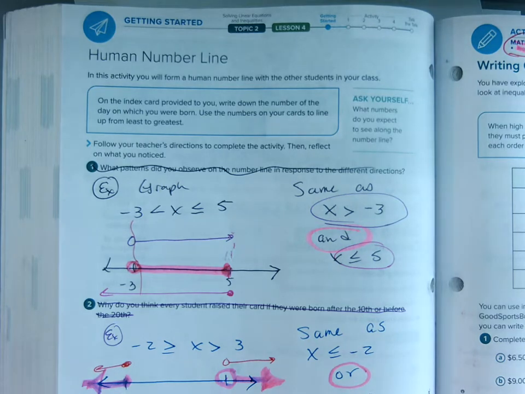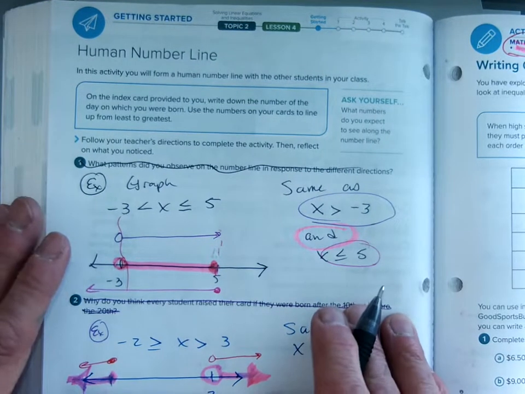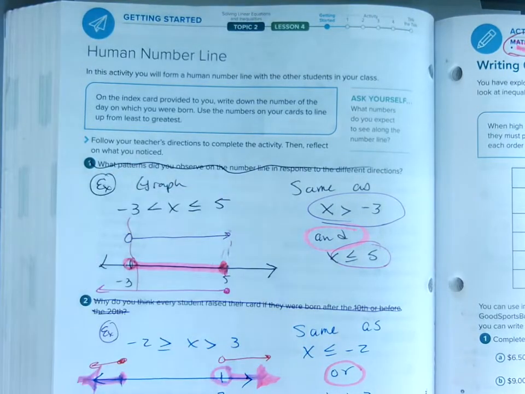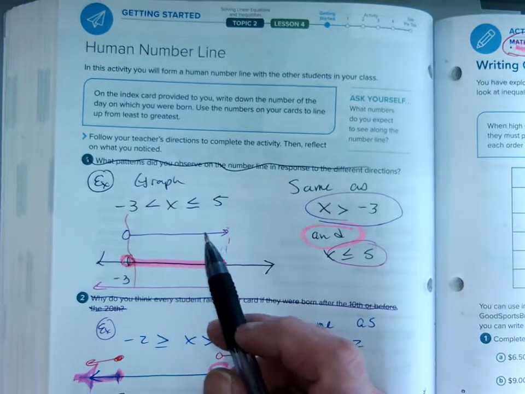Okay, everybody, let's recap the lesson. So we are on page 300, and we're talking today about what we call compound inequalities. So I just erased this stuff. I didn't really want to do the activity about cards, but I wanted to show a couple of examples. So here's my first example, okay?